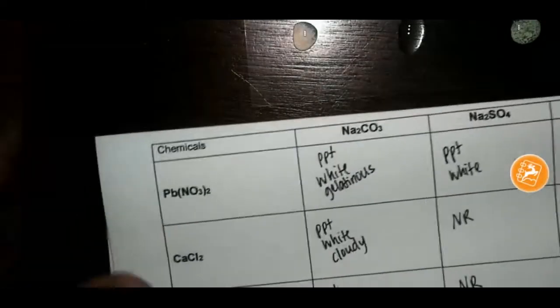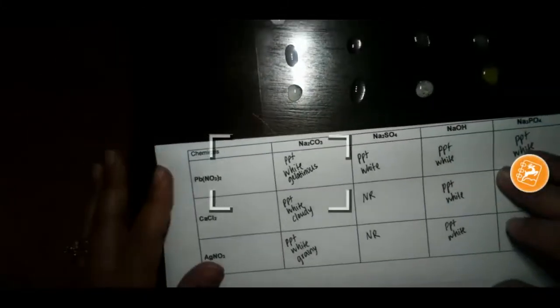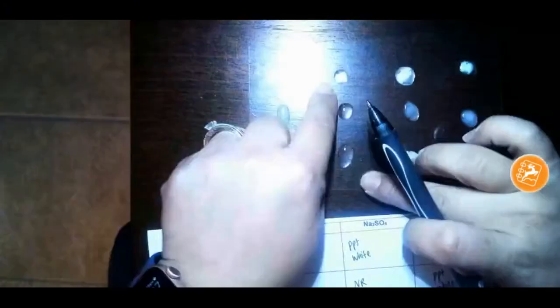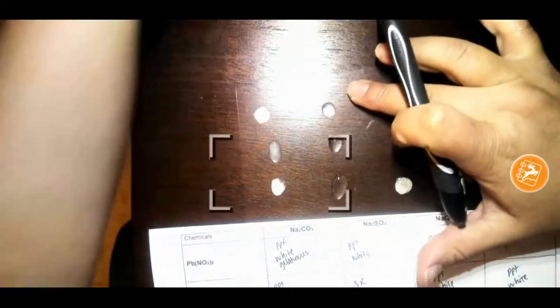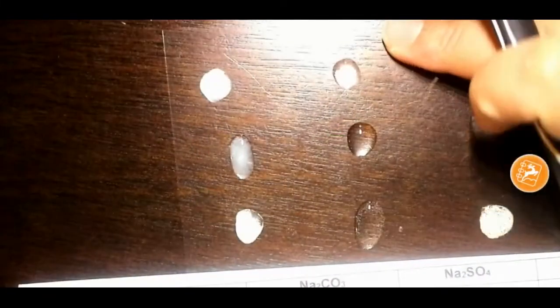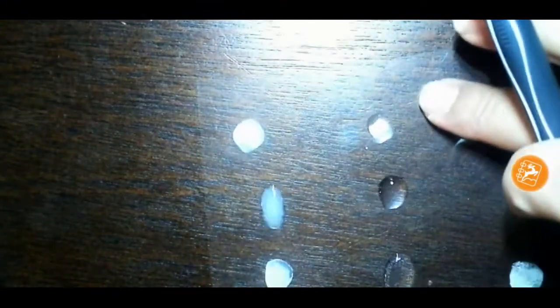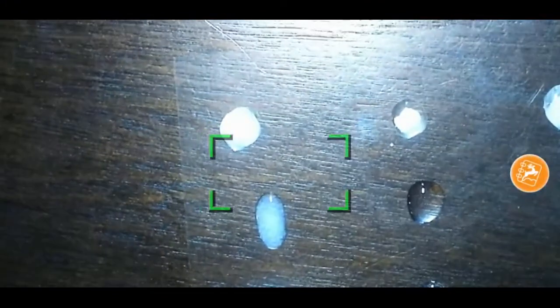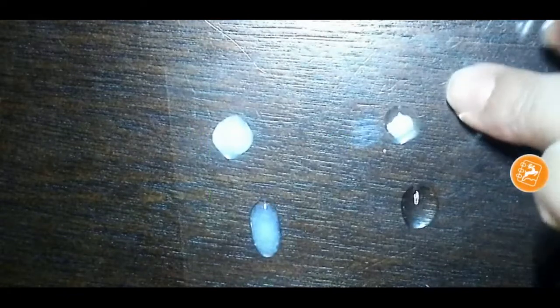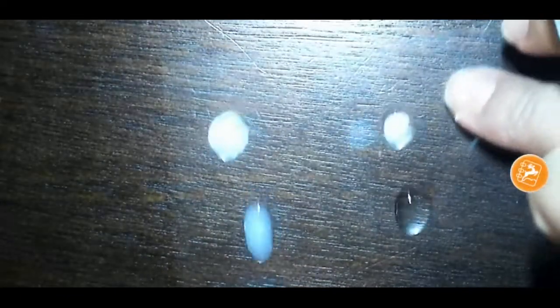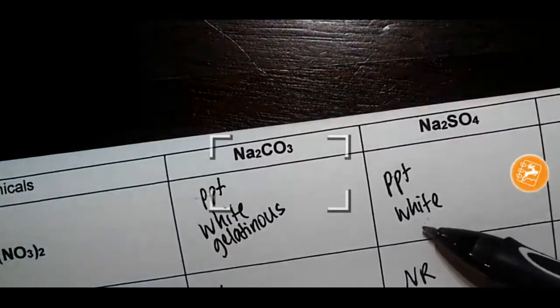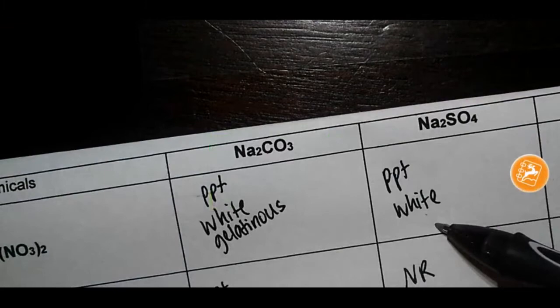So now what I want you to do is give me another descriptive term for this one. You don't need them for these. So let's see this one here. I'm going to zoom in for you so you can see this one. So it's kind of staying together. So go ahead and record your third observation for Na2SO4 with lead 2 nitrate.